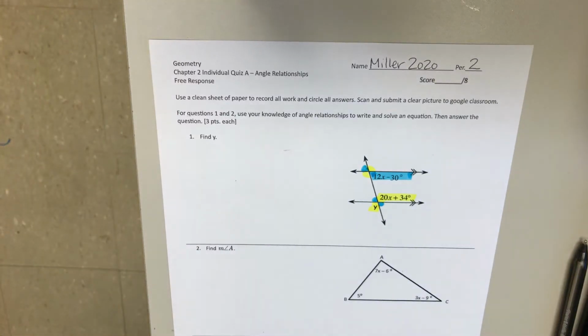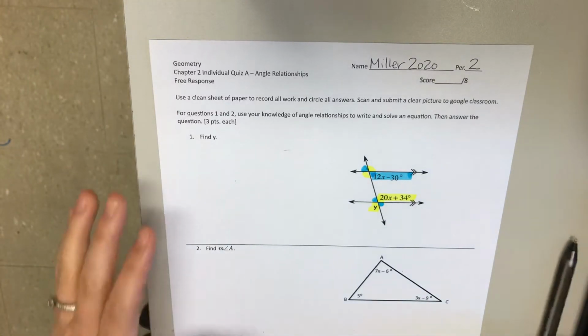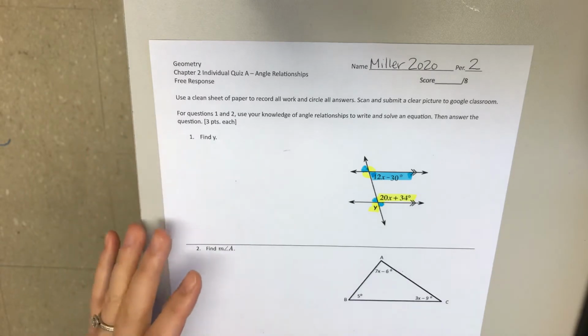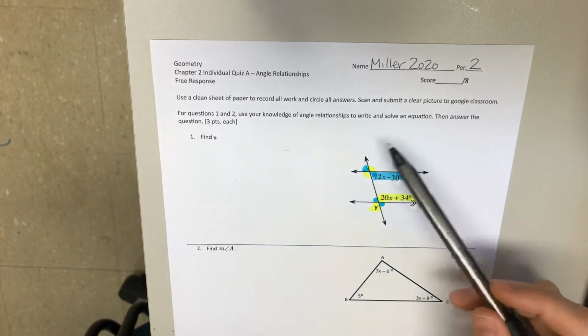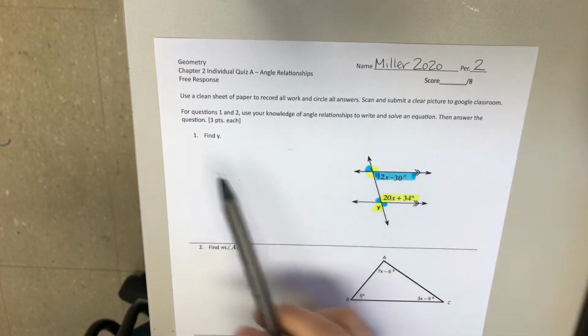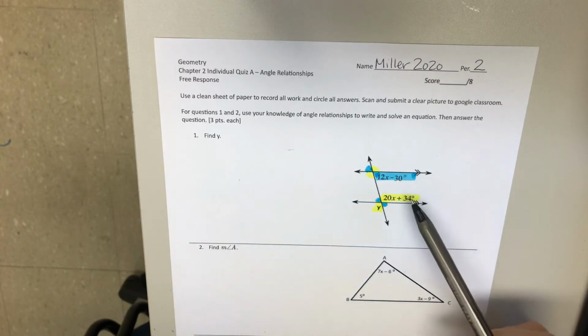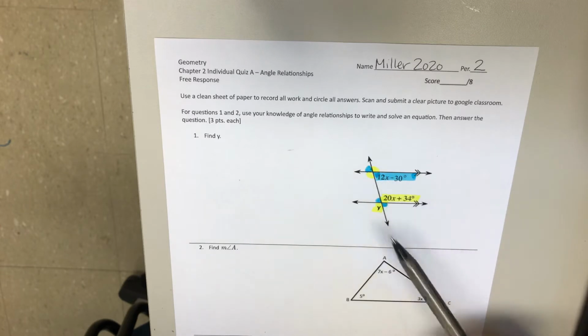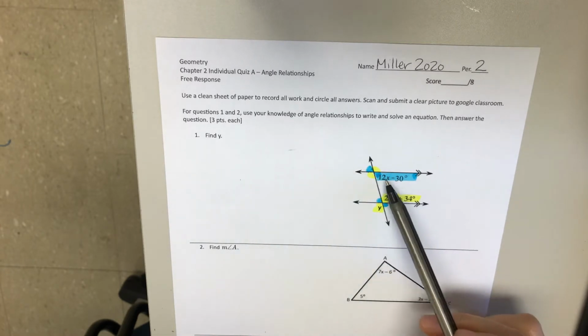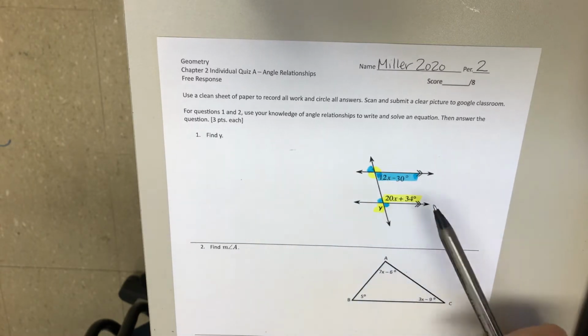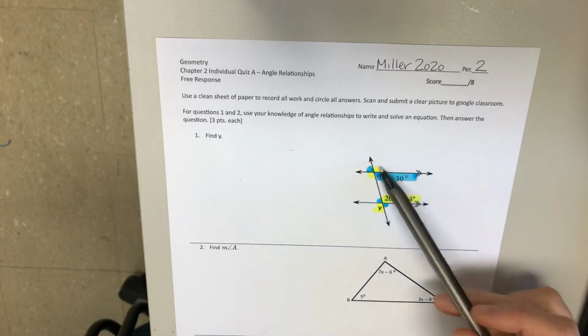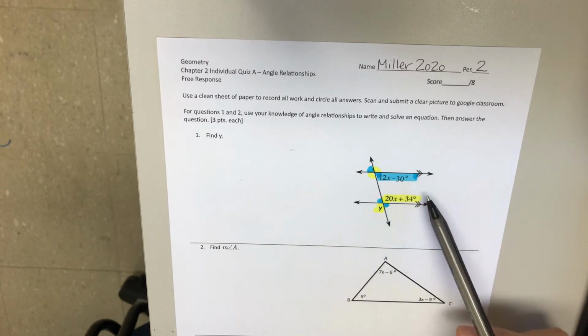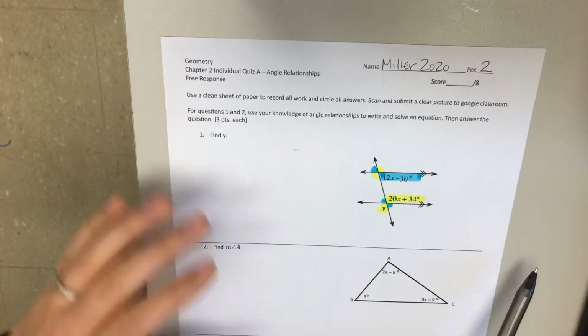Here is the video to show you part 2 of your chapter 2 individual quiz. I have already marked for question number 1 that says find y. I've already marked that because the lines are parallel, all of the obtuse angles I marked in yellow, all of the acute angles I marked in blue, because I remember all the blues are equal, all the yellows are equal, and 1 blue plus 1 yellow equals 180.